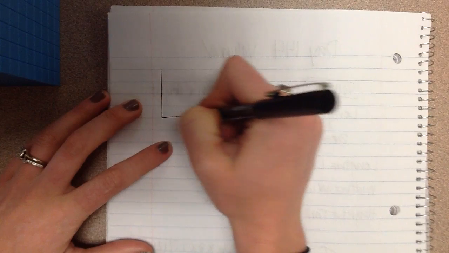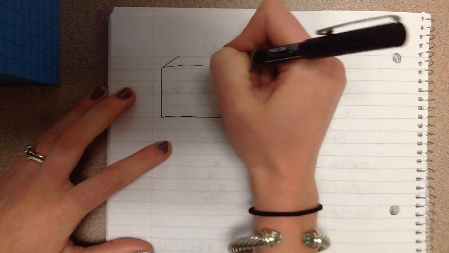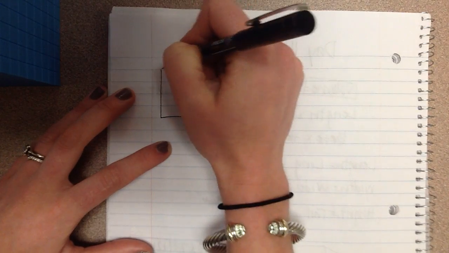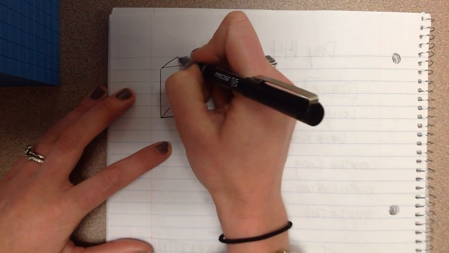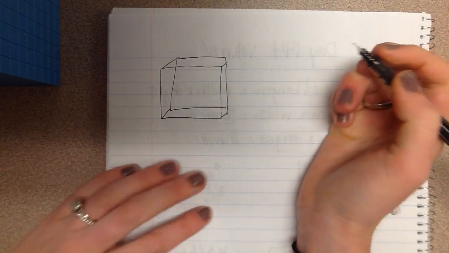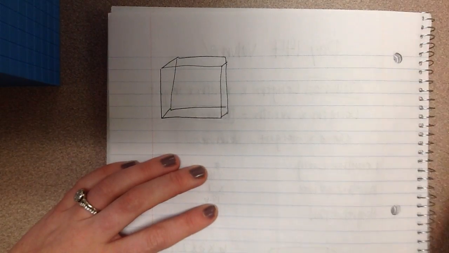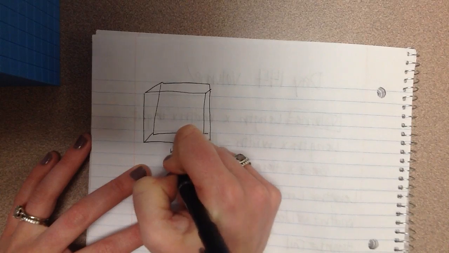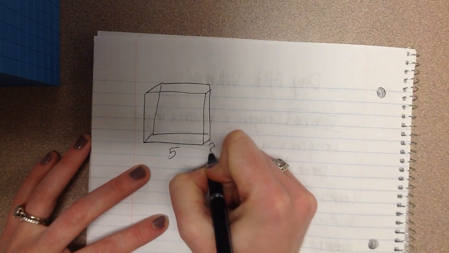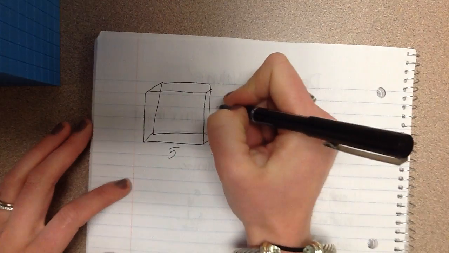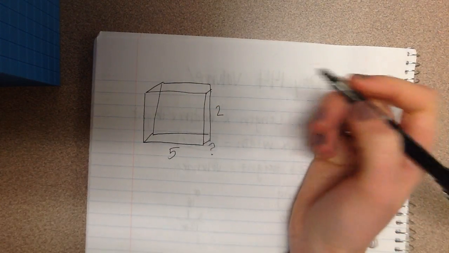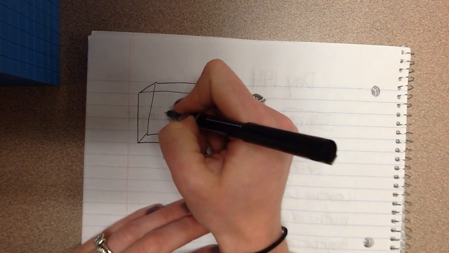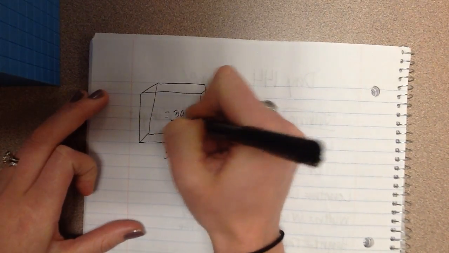I'm going to show you another way that we're going to start doing. Okay? So say we have this here. Once again, my drawing's not so great. I'm sorry. Say we had here 5 is my length, question mark here for my width, and my height equals 2. And I know this is not drawn to scale. And my volume equaled 30.